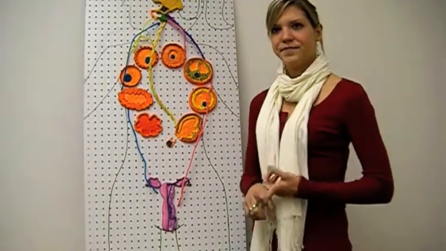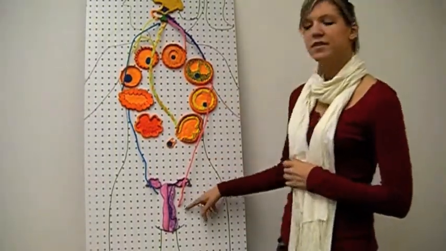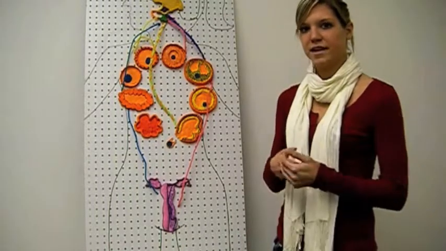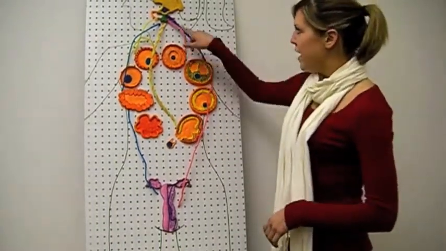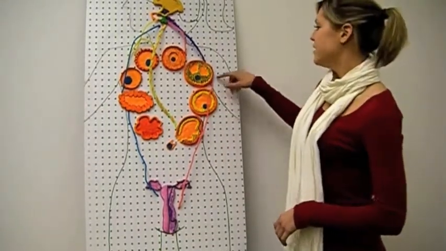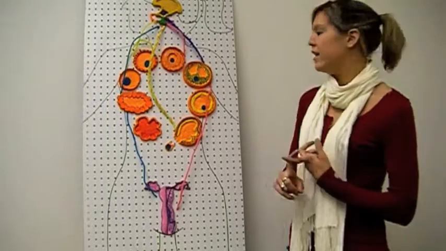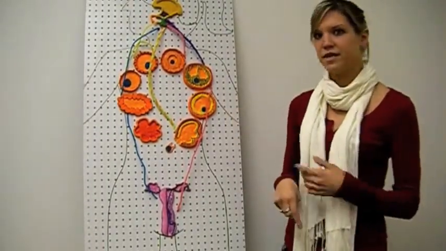Inhibin inhibits FSH but not LH. At the same time, it begins to secrete estrogen to the vaginal tissue for the thickening of the endometrium. As we continue through the phase, the LH surge begins. The LH surge occurs because the estrogen and the inhibin begin to increase and FSH levels have now decreased.